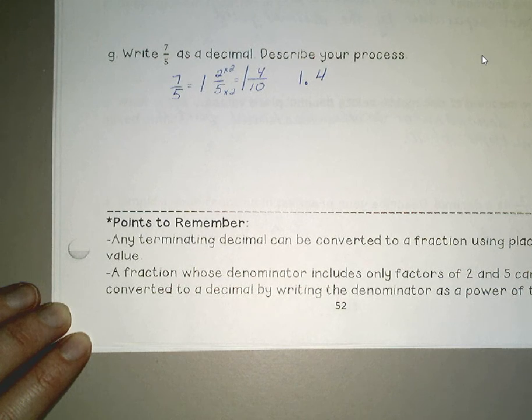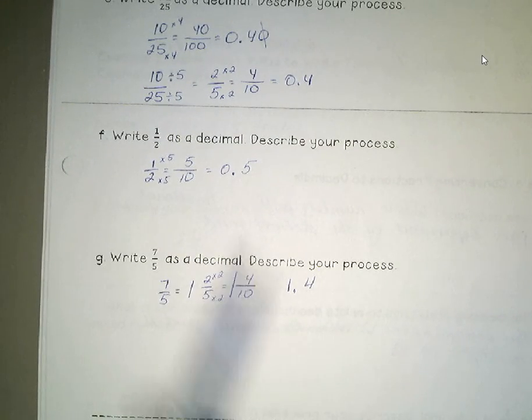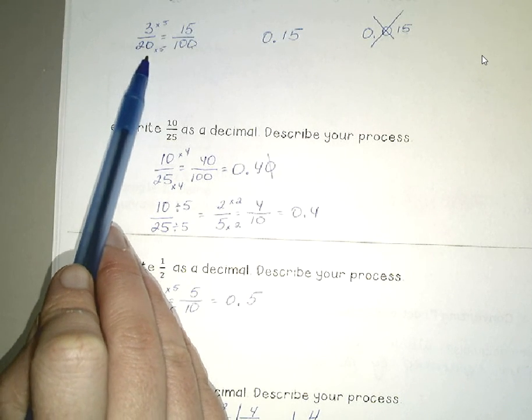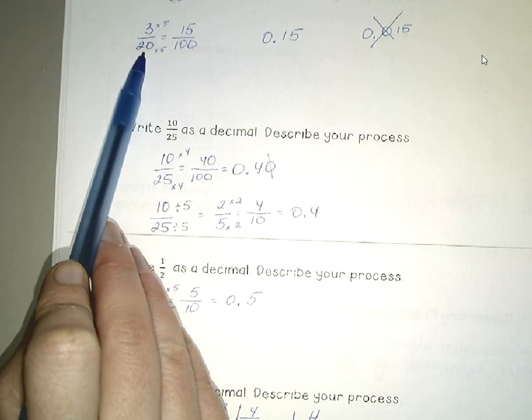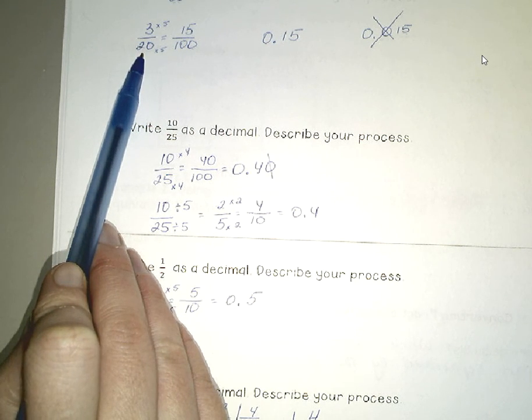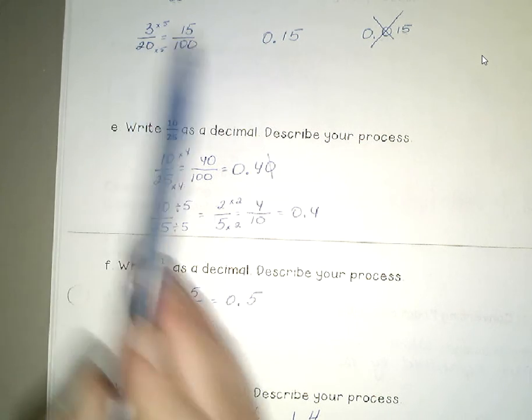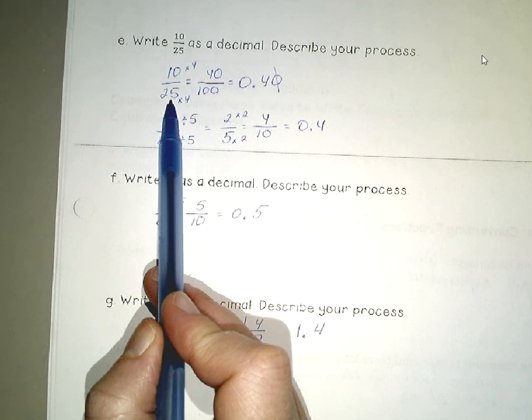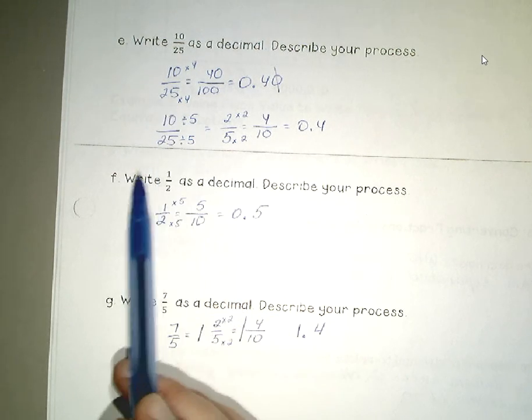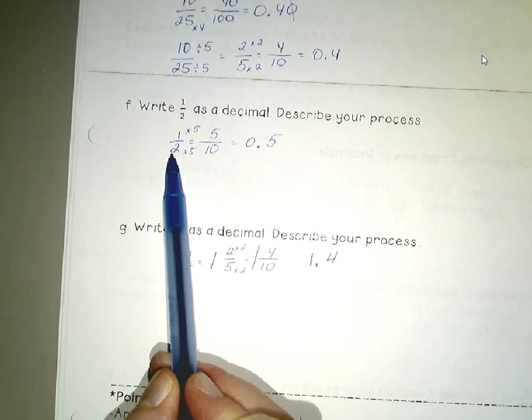What does that mean? So if you look at every single denominator that we worked with, let's look at this one, 20 can be made out of 2 and out of 5, right? 25 can be made out of 5. 2 can be made out of 2.